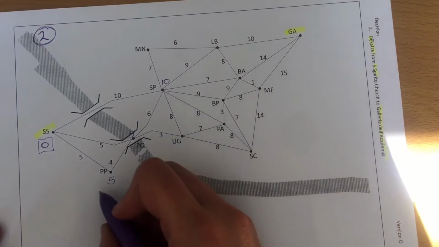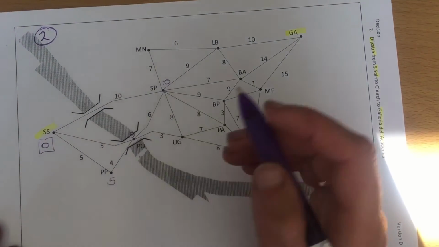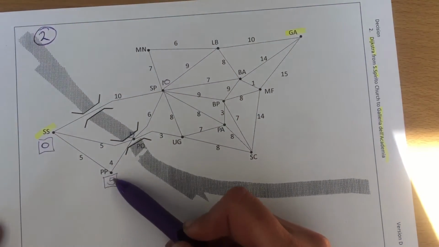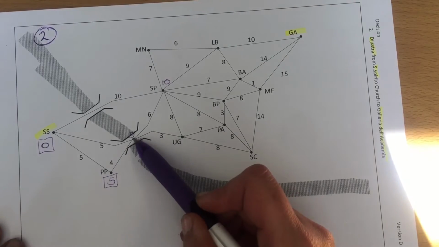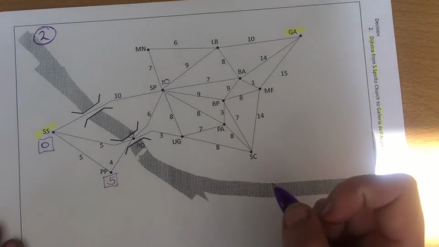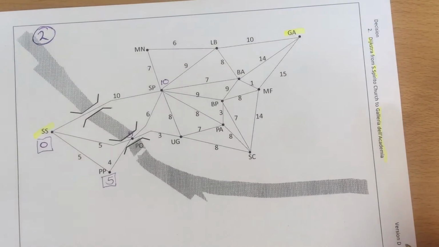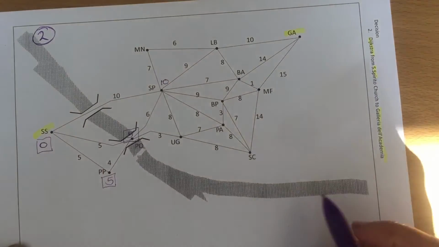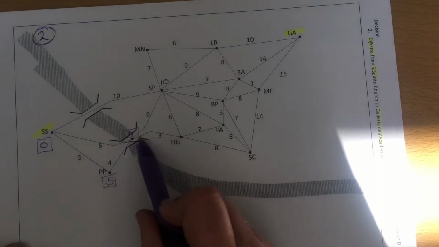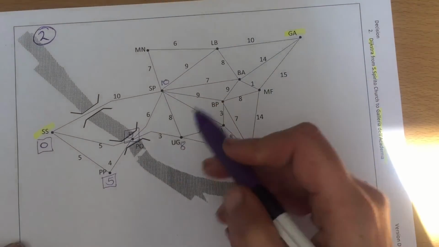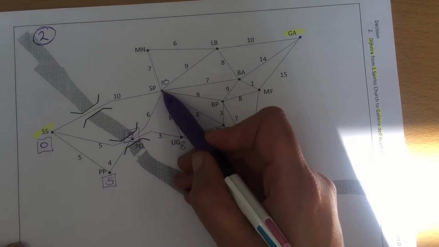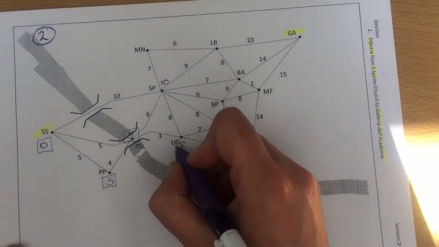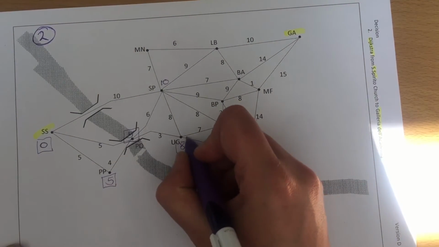Algorithm says box the smallest. So we've got these 2 5s, doesn't matter which we choose. So if we pick this one first, 4 plus 5 is bigger than 5, so we'll stick with the 5 we've got. We can't go anywhere else, so box the smallest, which is this 5, and 1 step in each direction. So 5 plus 3 is 8, 5 plus 6 is 11, which is bigger than 10, so we'll keep the 10 we've got. Can't go anywhere else, so box the smallest.